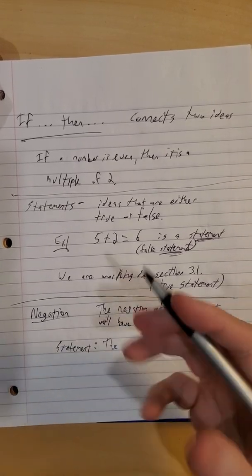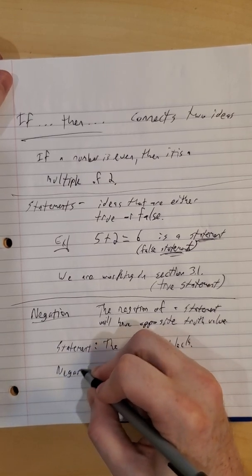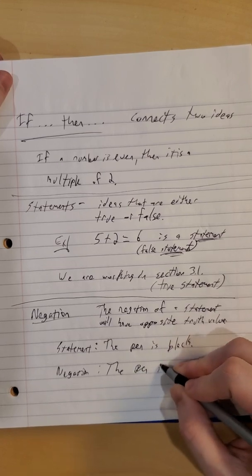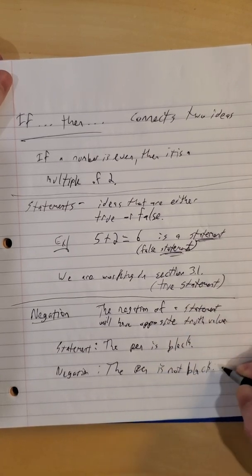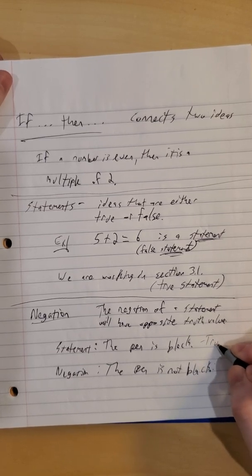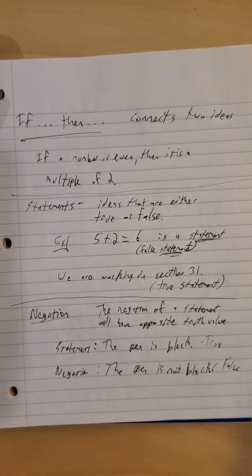This one happens to be a true statement for what I'm doing right now. So then the negation, the pen is not black. So the first one happened to be true. This one is false.